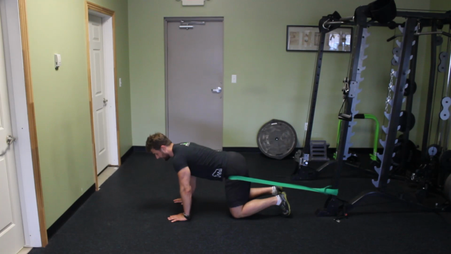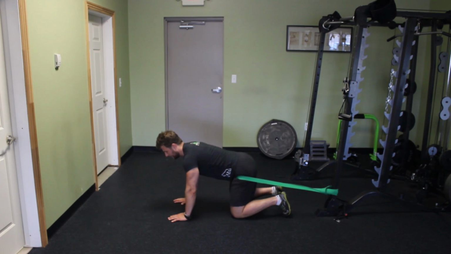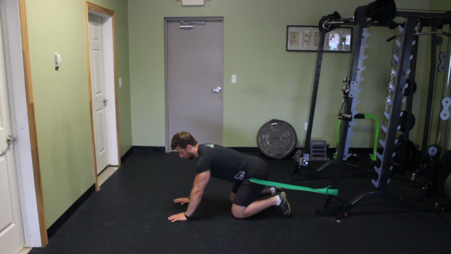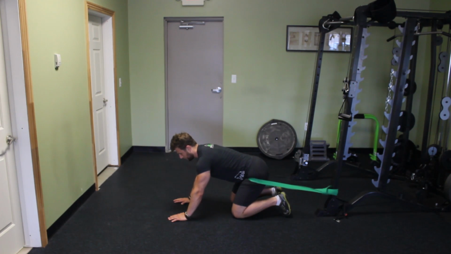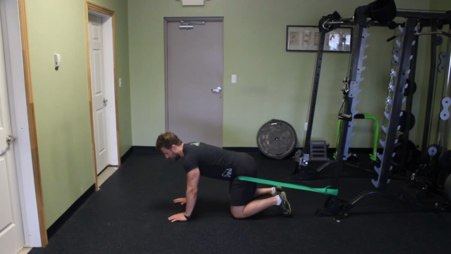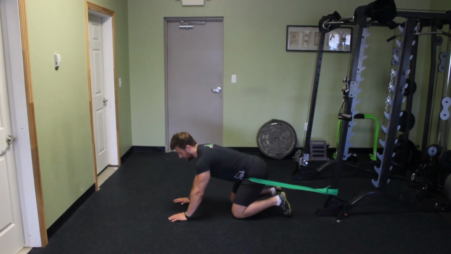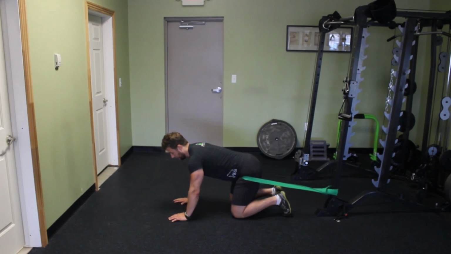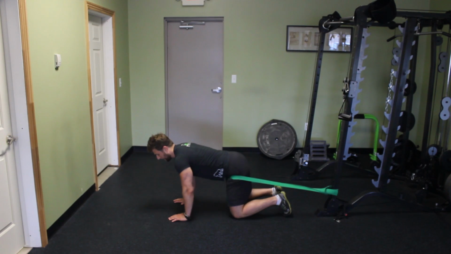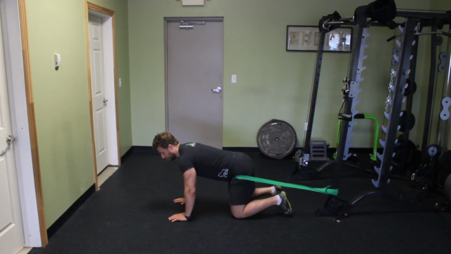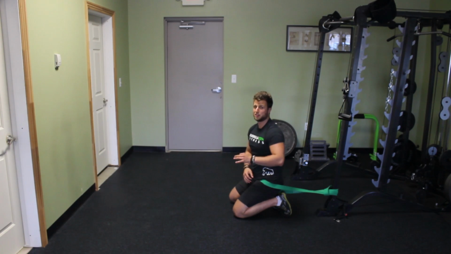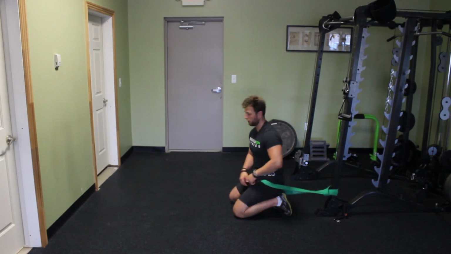Only if this hurts still with the posterior distraction, then stop right before it hurts. So if it hurts when you come back this far, then stop just before it, rock forward again. See if you can go back a little bit further each time without causing pain. But I think what you'll find is that with this posterior distraction, if you have anterior femoral glide, this is not going to hurt at all, okay?